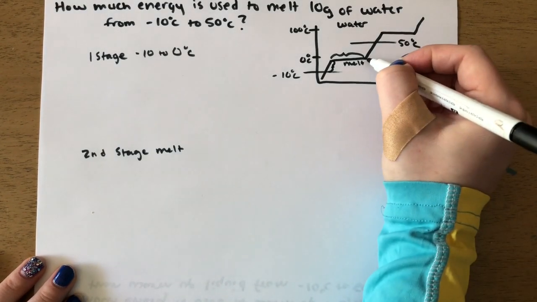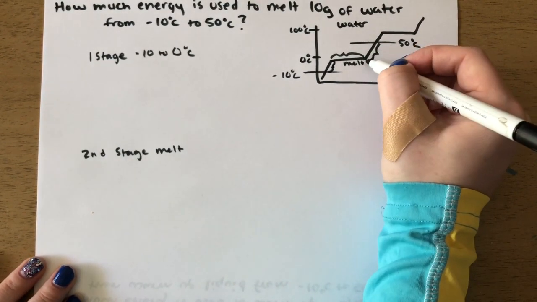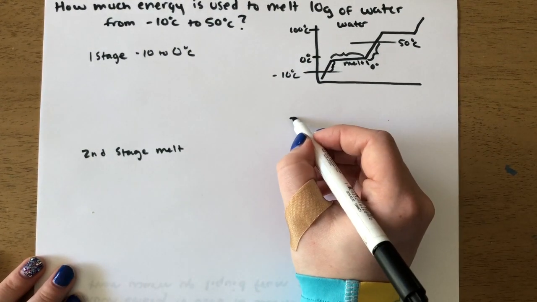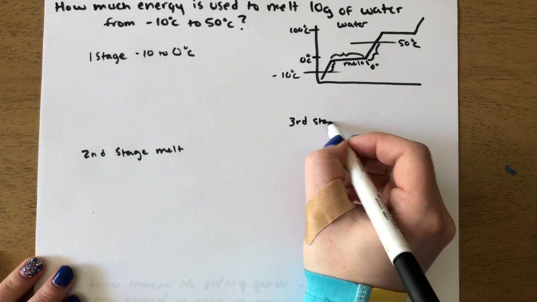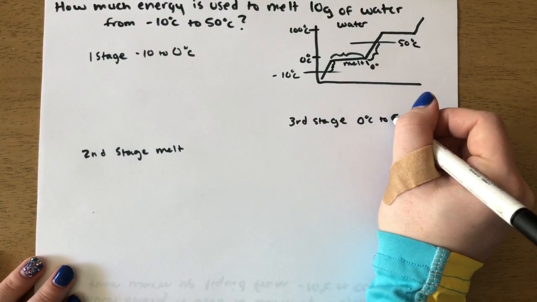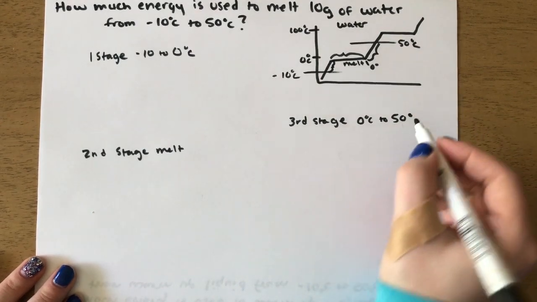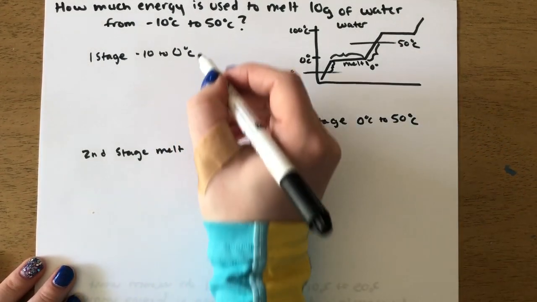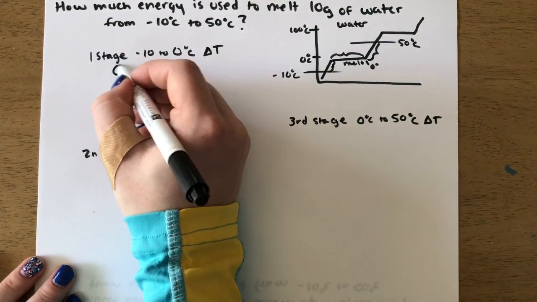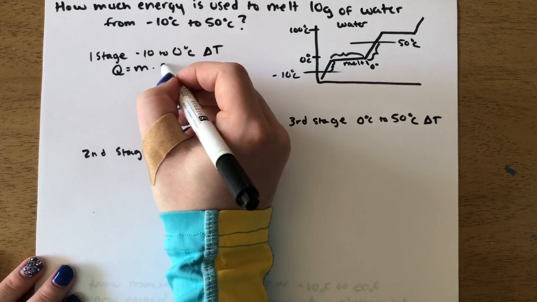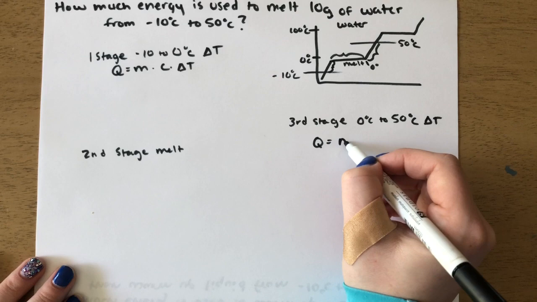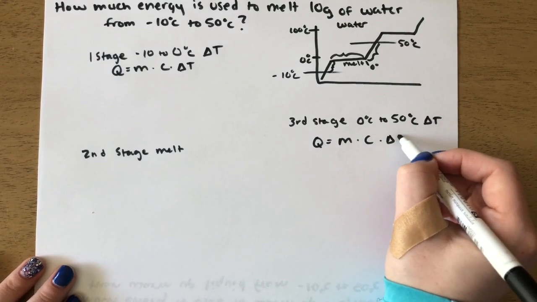And then our third stage, if you notice we start here, so that's 0. We have to go from 0 degrees Celsius to 50. Okay, so there's a change in temperature happening here and a change in temperature happening here. So we know the equations for these two are going to be mcΔT equations.